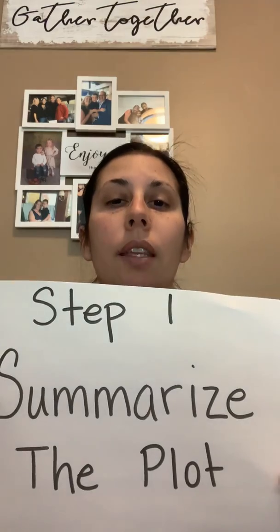The first step is you need to be able to summarize the plot. The one trick with summarizing the plot is that you can't give away any of the important details of the story. You need to tell us what happens without giving any major details away, because then you're ruining the story and no one wants that. Think about what the premise of the story is and start with that, so you give us the idea of what the overarching story is.